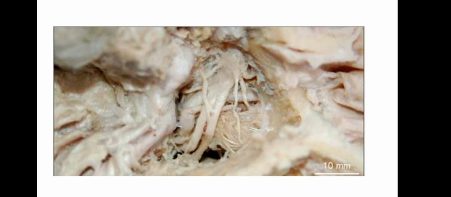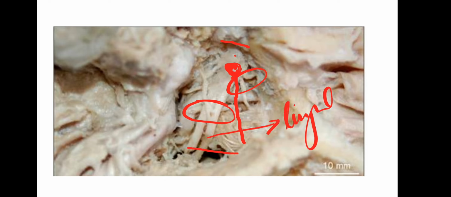Now let us see the cadaveric picture of the otic ganglion. Very confusing picture here. This is the foramen ovale, and here is the mandibular nerve coming out. And here is the nerve to the medial pterygoid. So this round part is your otic ganglion. As we all know, the mandibular nerve divides into a small anterior division and a large posterior division, and the large posterior division further divides into the lingual nerve and inferior alveolar nerve.